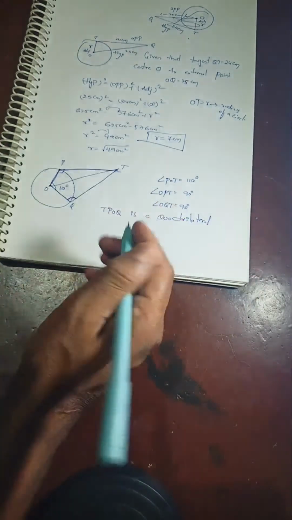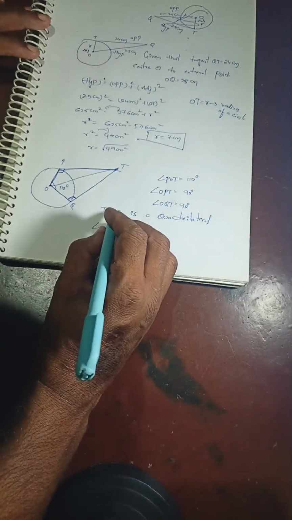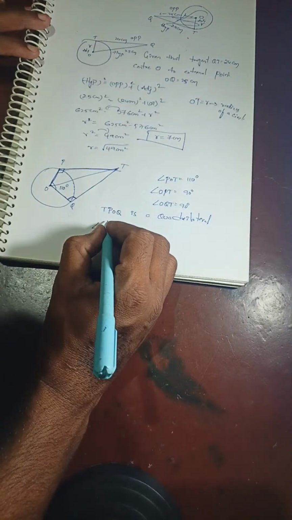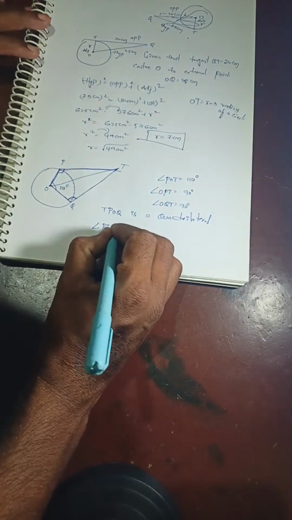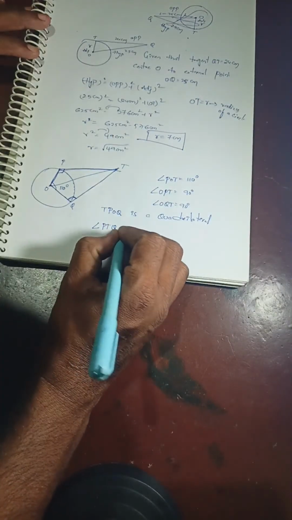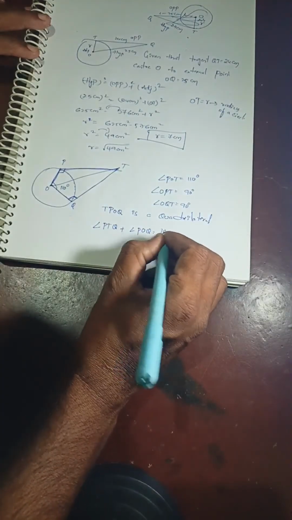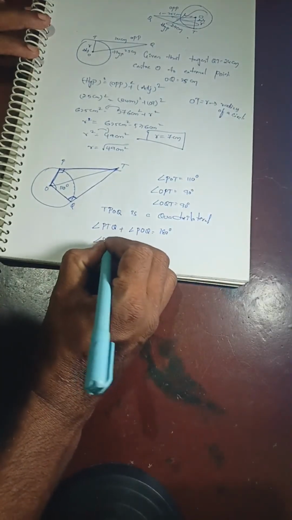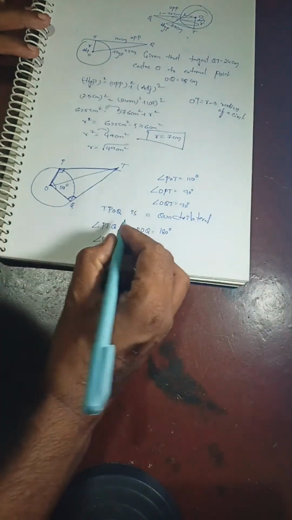Now see, in a quadrilateral, two opposite angles, angle PTQ plus angle POQ, is equal to 180 degrees. You have to find out angle PTQ.